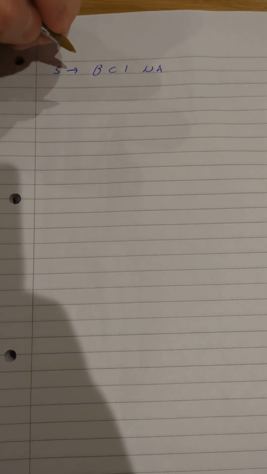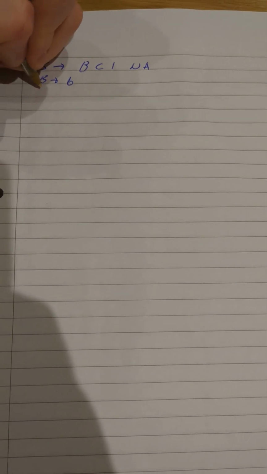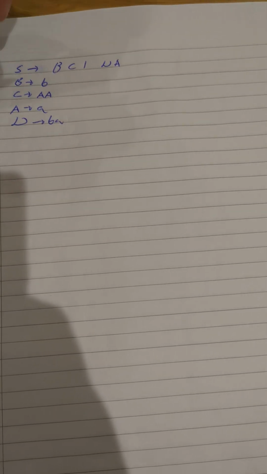So here's an example grammar. We've got S goes to BC or DA. B goes to b, C goes to a, A goes to a, and D goes to b A.